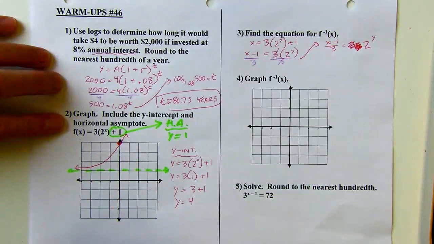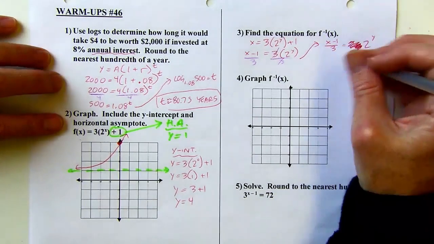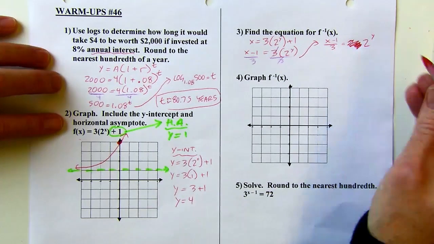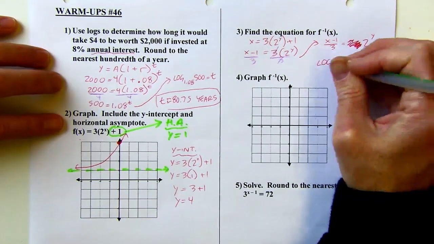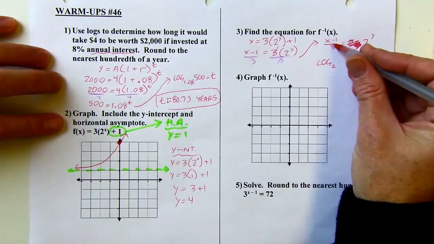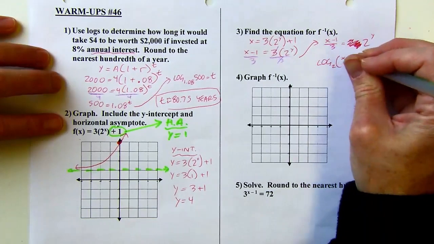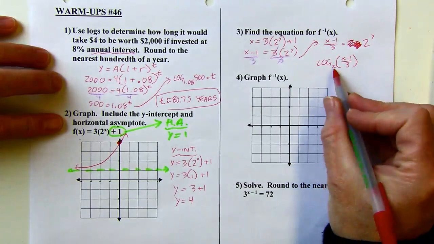All right. And now to get the y isolated, I'm going to have to use log form. It's the only way to isolate an exponent that is a variable. All right. So my base here is going to be 2. The contents of the log is going to be the fraction. When I've got a fraction as my contents, I like to put it in parentheses so it doesn't look like 2 3 is my base.